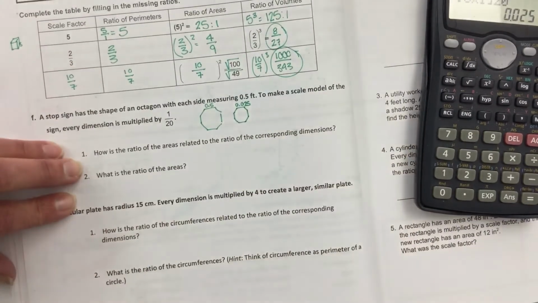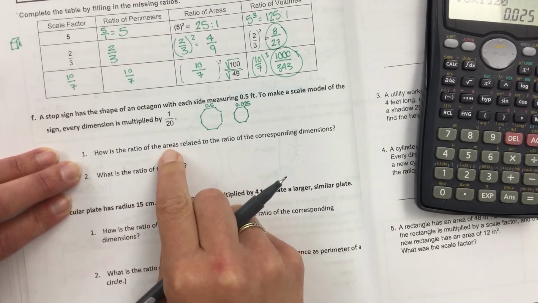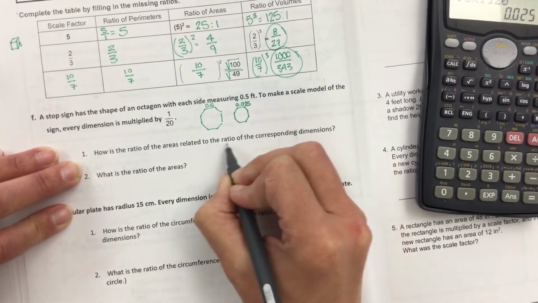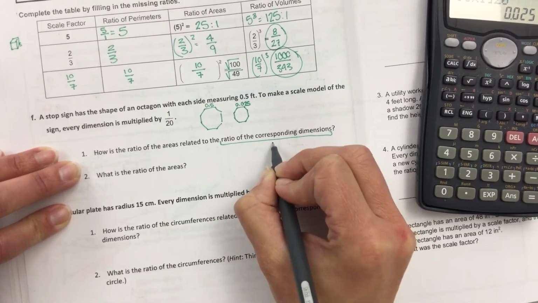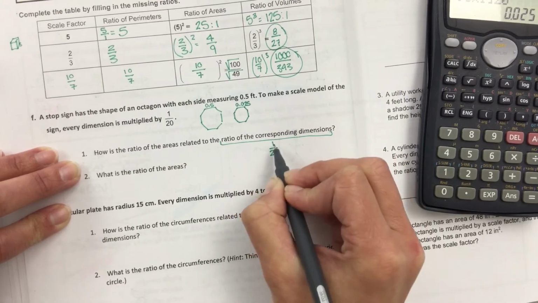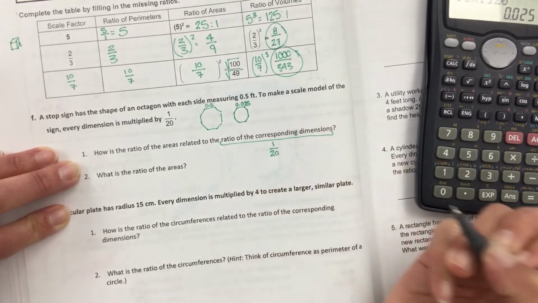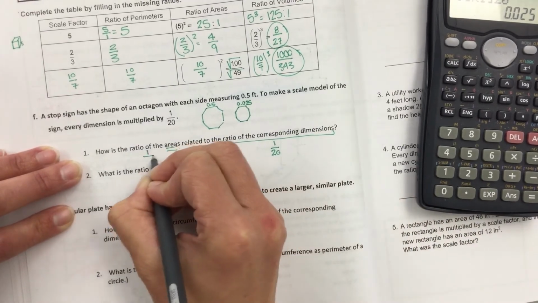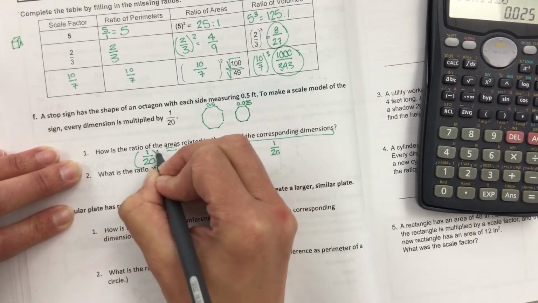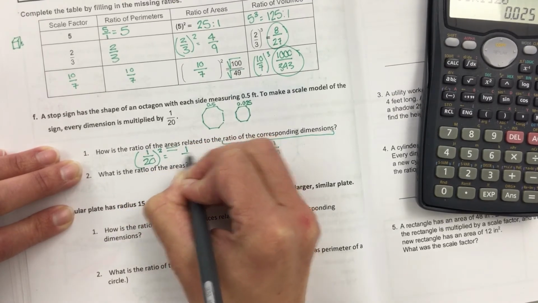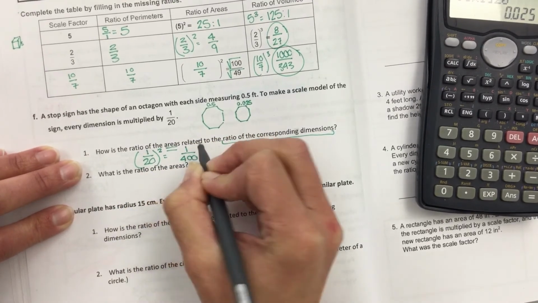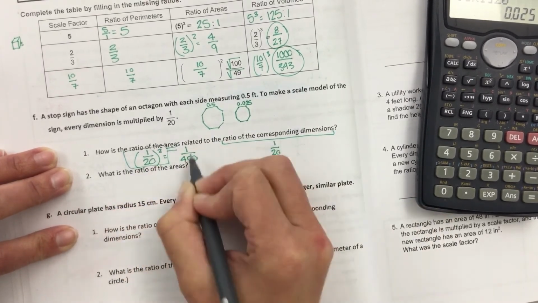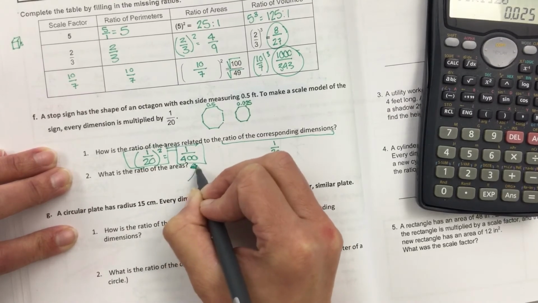Okay, so it says, how is the ratio of the areas related to the ratio of the corresponding dimensions? Well, the ratio of the dimensions is just 1 to 20. So the new shape is 1/20th the original. Well, the areas, we know that that's going to be the dimensions squared. So this is going to be 1/400th. So I'm kind of answering both questions in one.